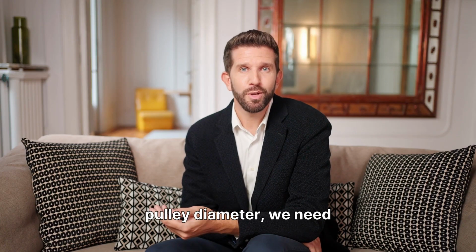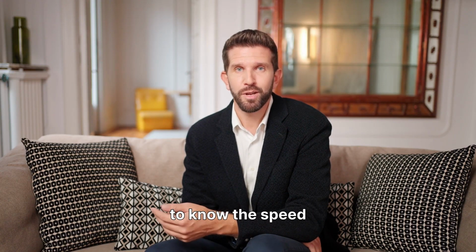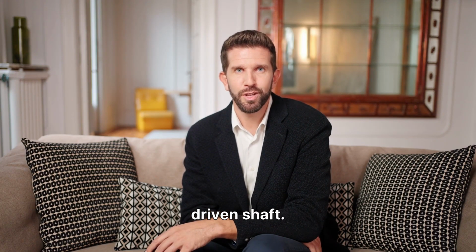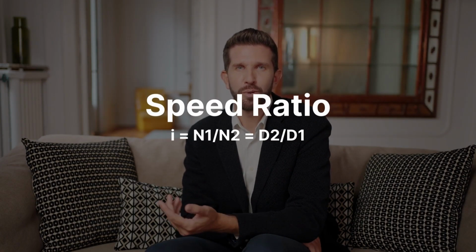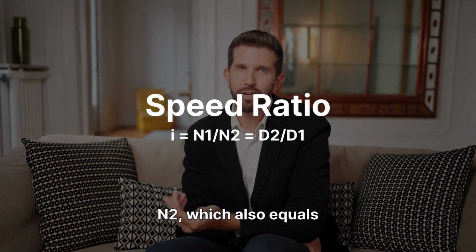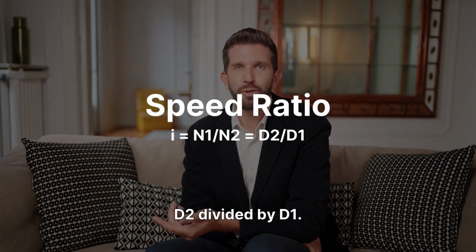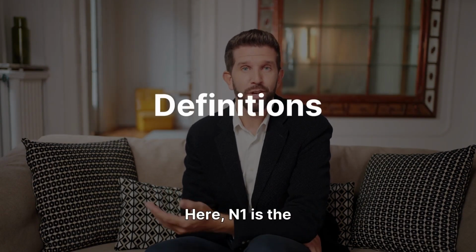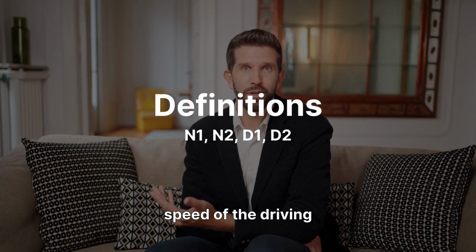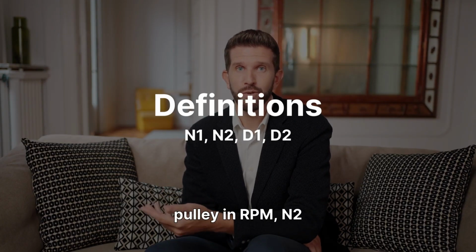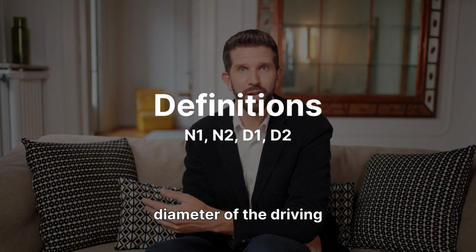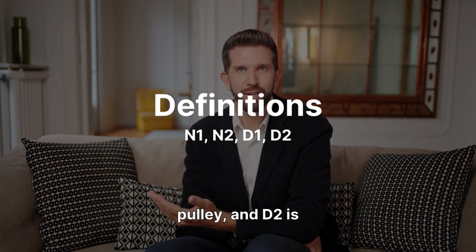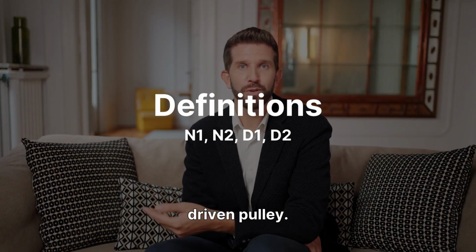Before we select the pulley diameter, we need to know the speed ratio between driver and driven shaft. The formula for speed ratio is speed ratio equals N1 divided by N2, which also equals D2 divided by D1. Here, N1 is the speed of the driving pulley in RPM, N2 is the speed of the driven pulley in RPM, D1 is the diameter of the driving pulley, and D2 is the diameter of the driven pulley.